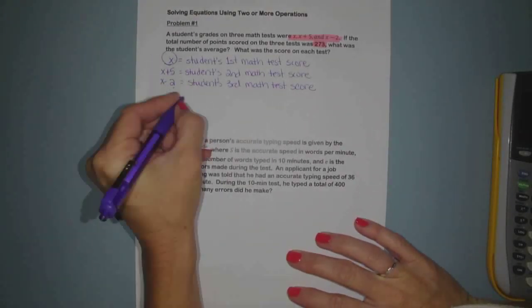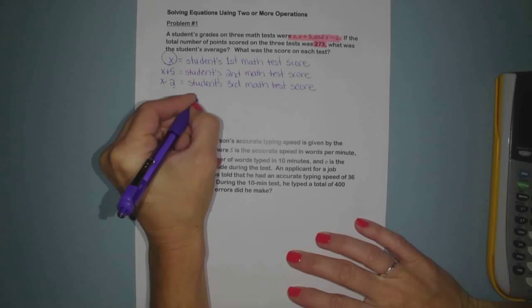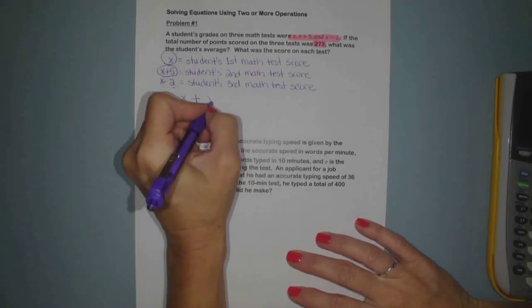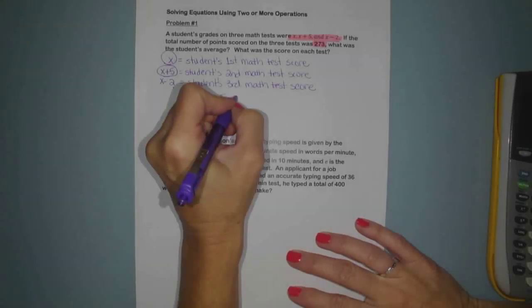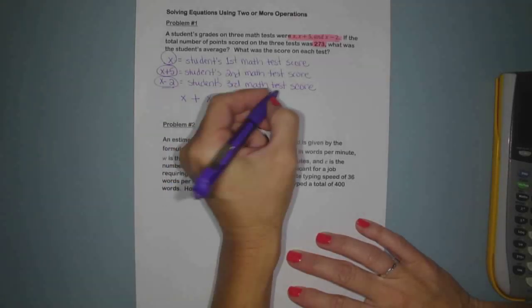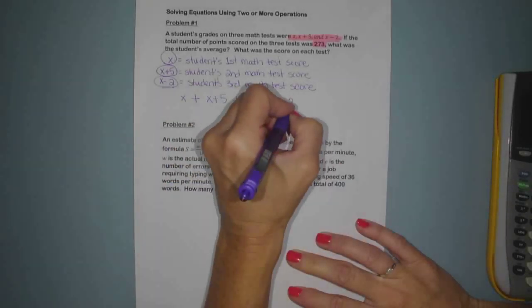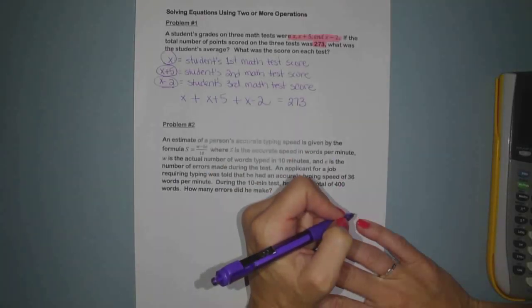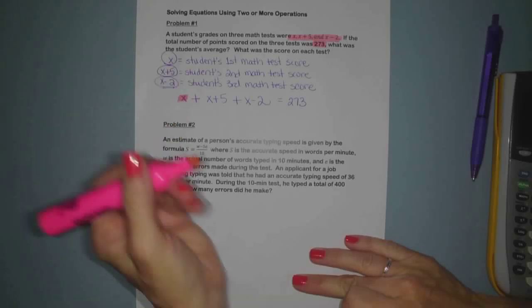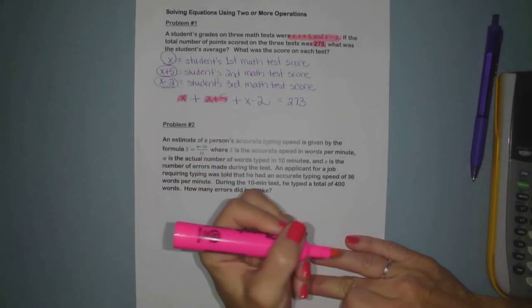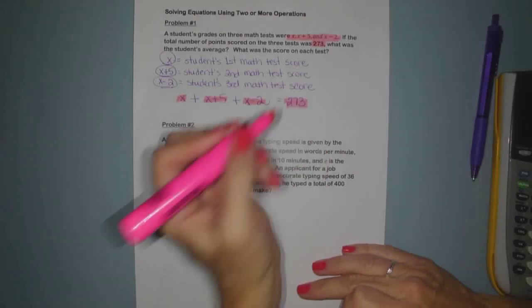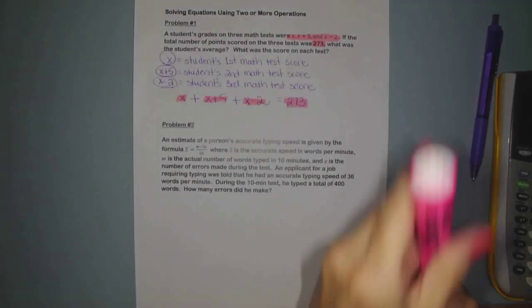I'll take x, and I'm going to add x plus 5, and I'm going to add x minus 2. And I'm going to set that equal to 273. Okay, let me highlight those 3 test scores again. So first test plus second test plus third test makes the total. And the rest is history.